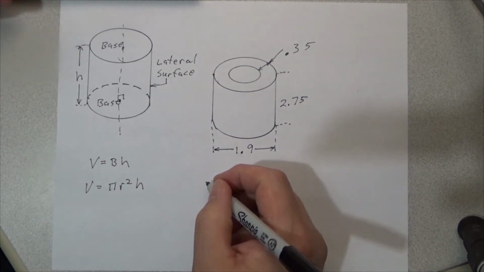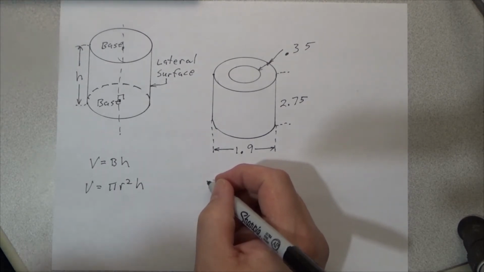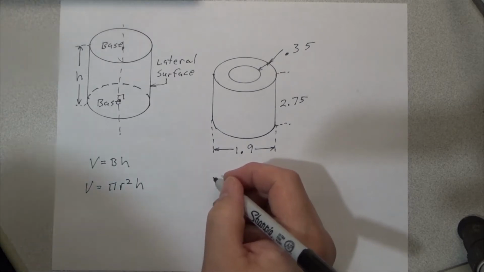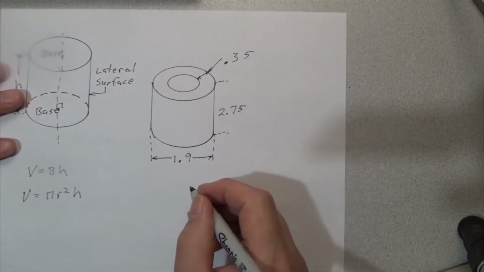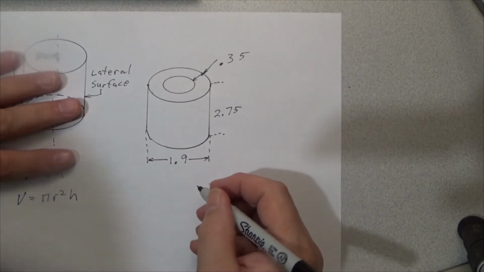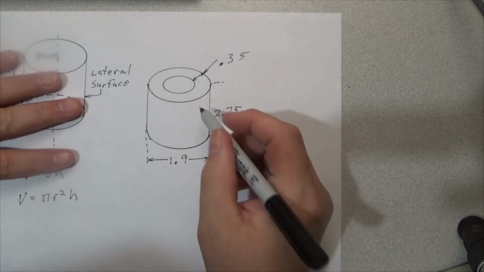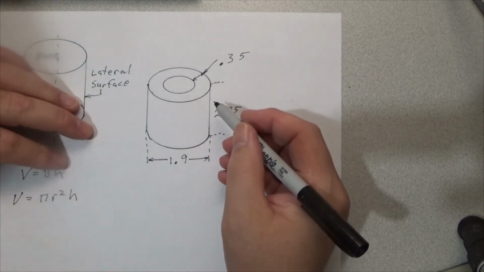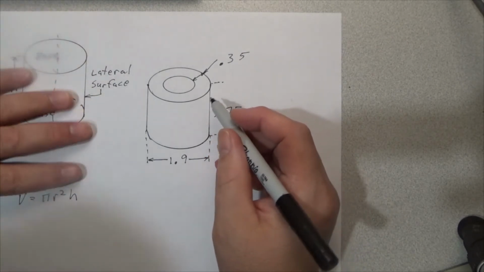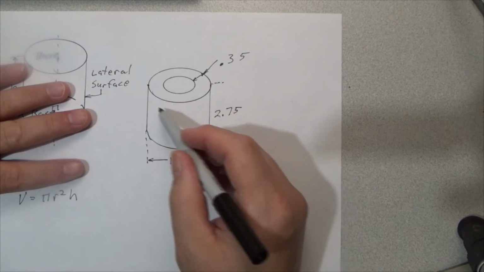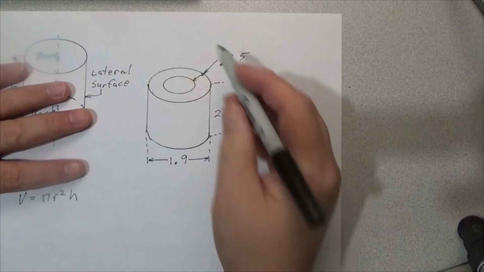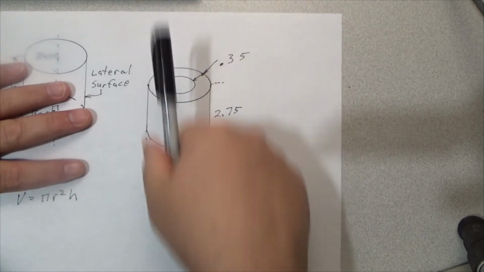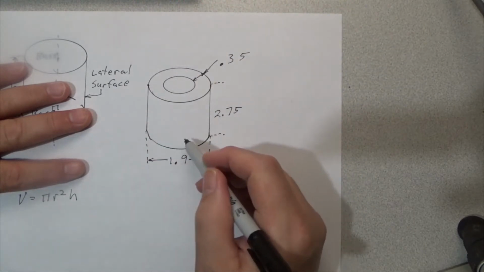Now let's take a look at page 708. Near the top, you have a figure that looks like this right here. I think it's bronze, so this is a bronze bushing. You've got a cylinder here with a hole all the way down the middle of that cylinder.